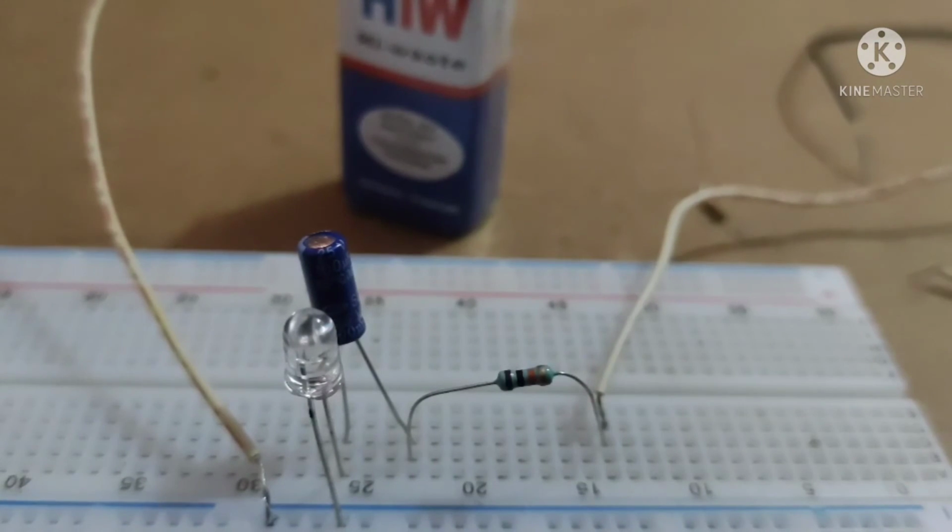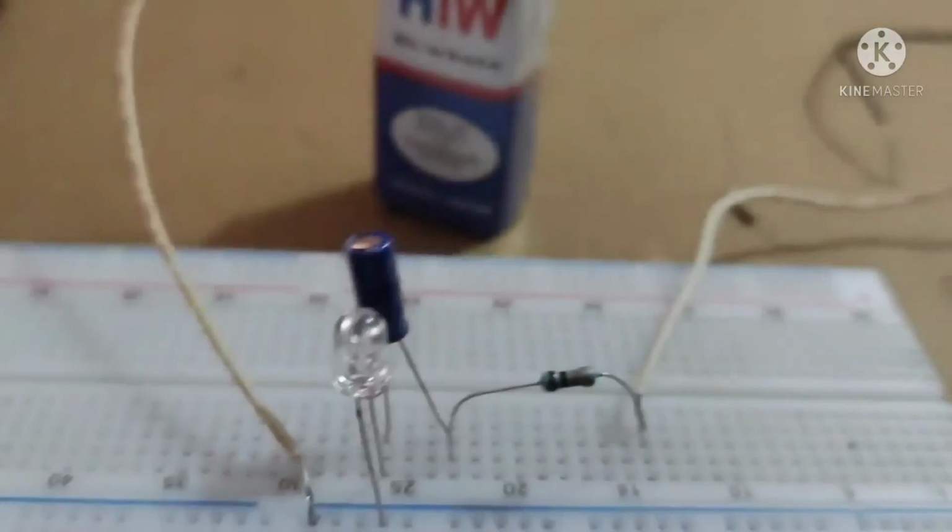So I'm going to connect it. Carefully observe the brightness of the bulb. It changes from high brightness to low brightness. That is the thing you have to observe. I'm going to put out the light and connect it. So observe that. Okay, observe that.